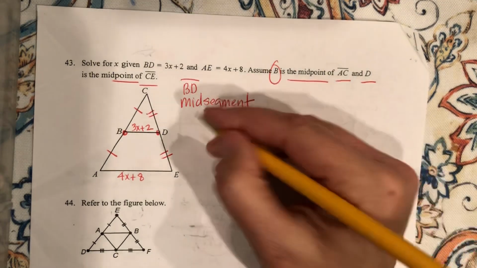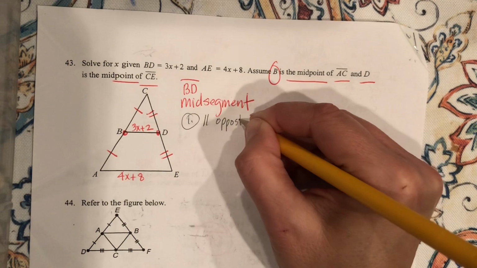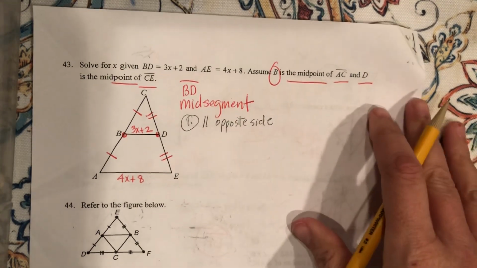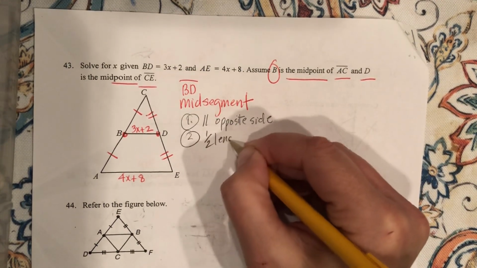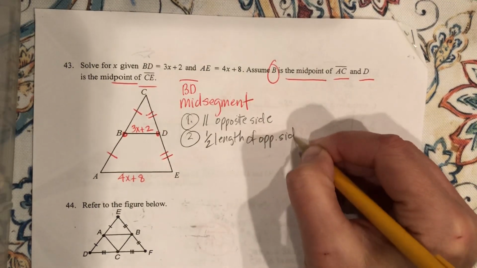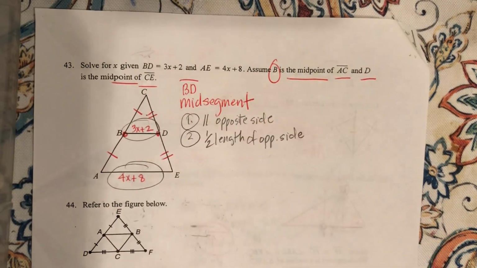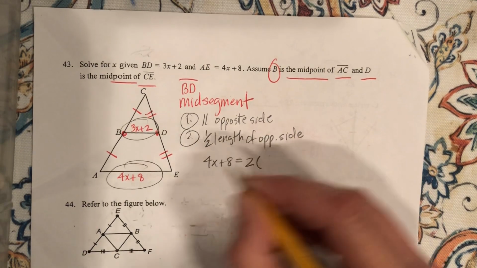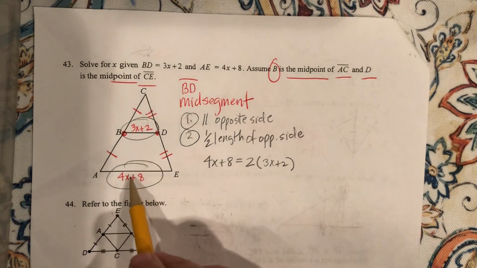So what do you know about midsegments? 2 things. Number 1, they're parallel to the opposite side. Now that doesn't really help us here. We're not dealing with angles or anything. The other thing, it is 1/2 the length of the opposite side. So what does that mean? That means 4x plus 8 is twice as big as 3x plus 2. So I'm going to set it up that way. 4x plus 8 is equal to double 3x plus 2. Because I have to double this to get this.